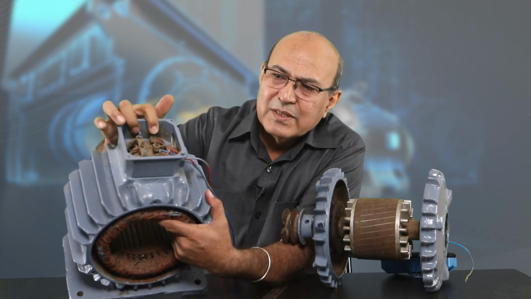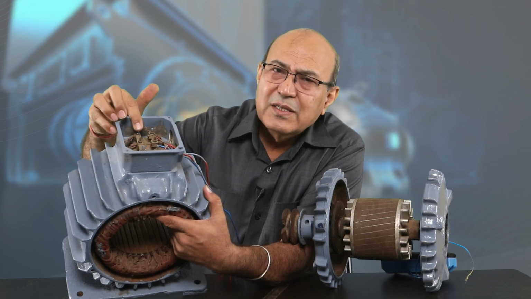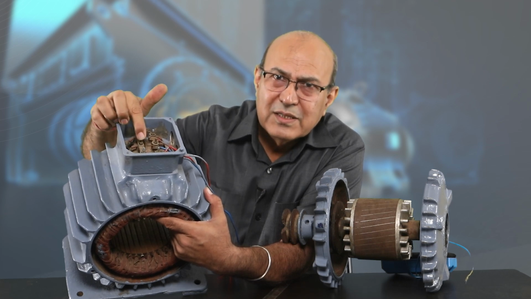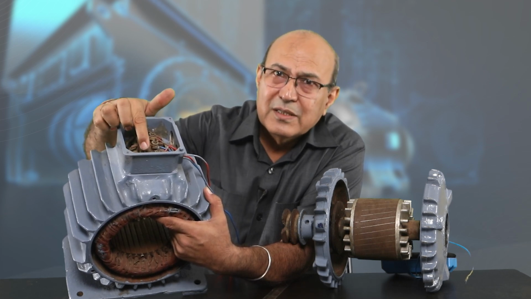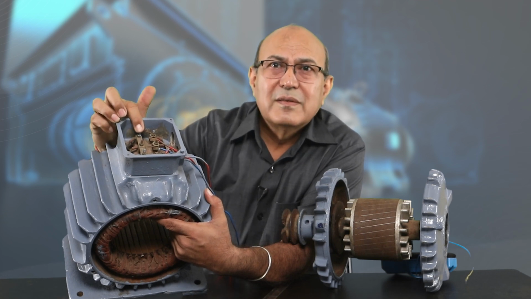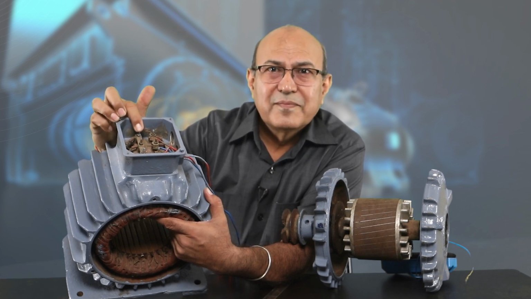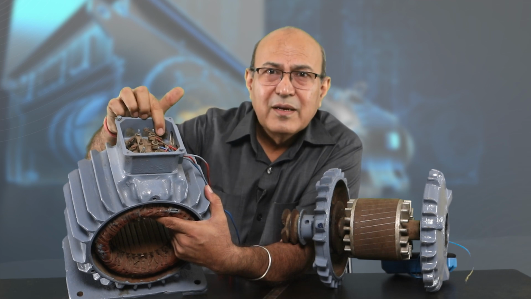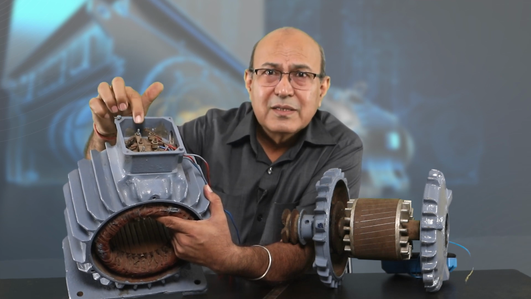You will find that if this is A, B, C, this is not A dash, this is A dash, this is B dash, and the last one is C dash. In front of A, you are not getting A dash, it is C dash.